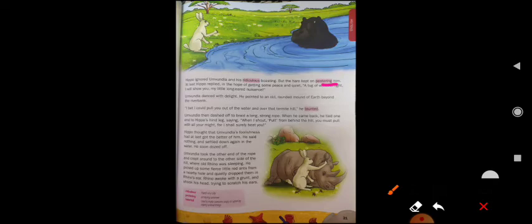At last Hippo replied, in the hope of getting some peace and quiet, "A tug of war. All right, I will show you, my little long-eared nuisance."